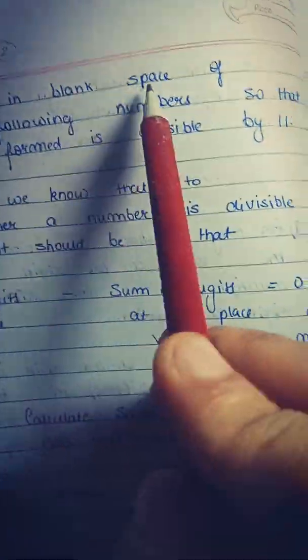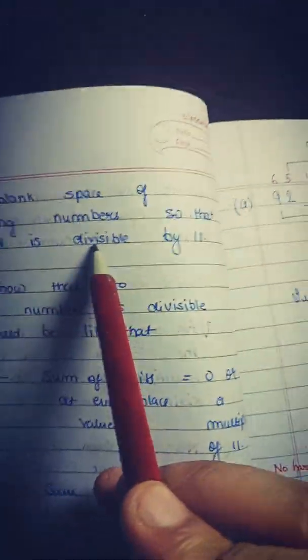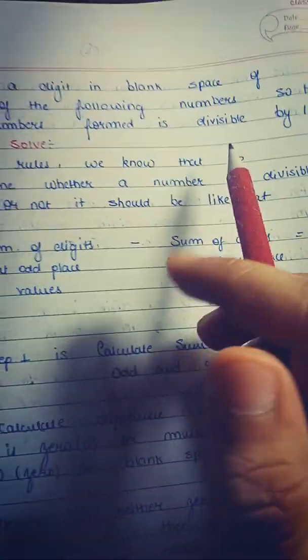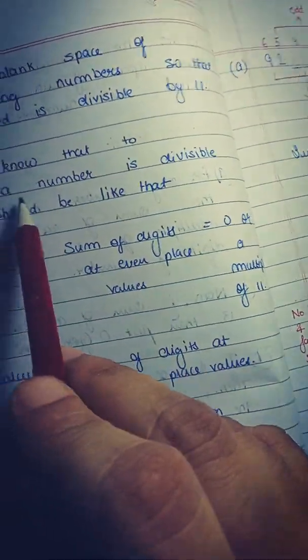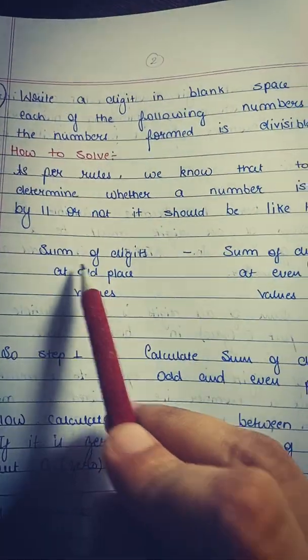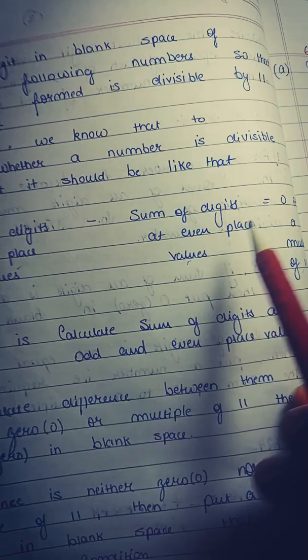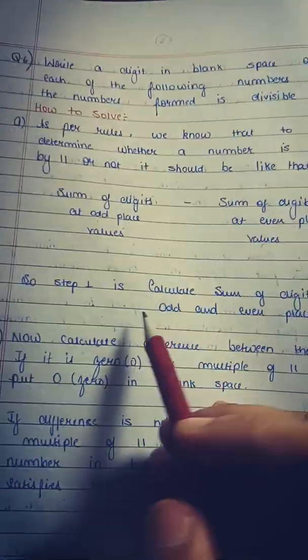Write a digit in the blank space of each of the following numbers so that the number formed is divisible by 11. As per the criteria I have explained in our previous classes, to determine whether a number is divisible by 11 or not, the sum of the digits at odd place values minus the sum of digits at even place values will be equal to either 0 or a multiple of 11.